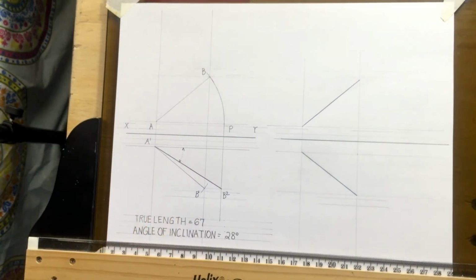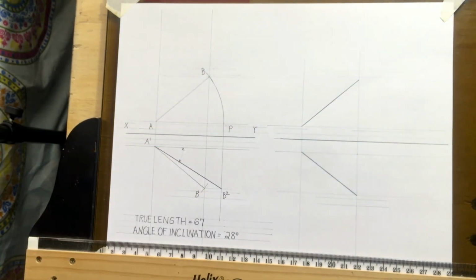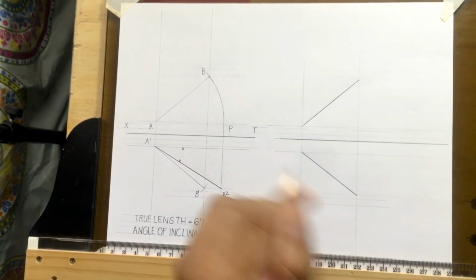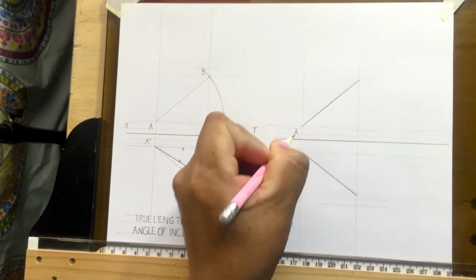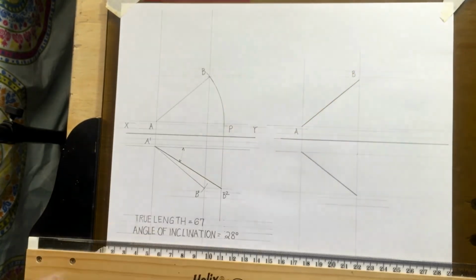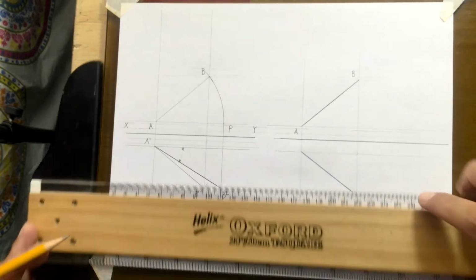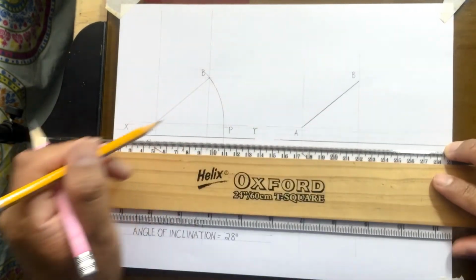All right, so now I want to revolve the plan. Oops, I did not label. So this once again is A, this is B, sorry about that.